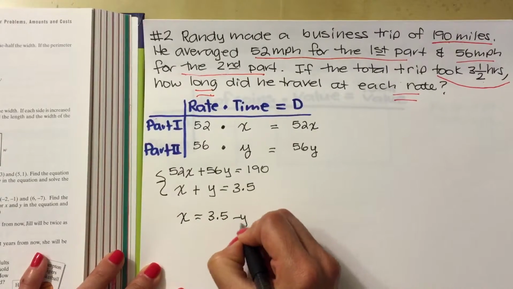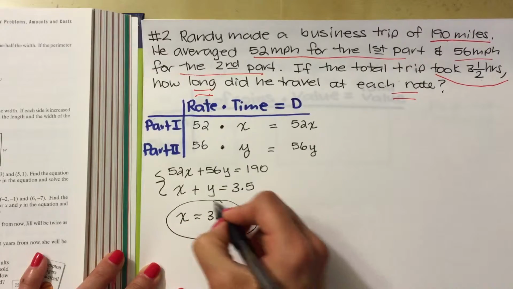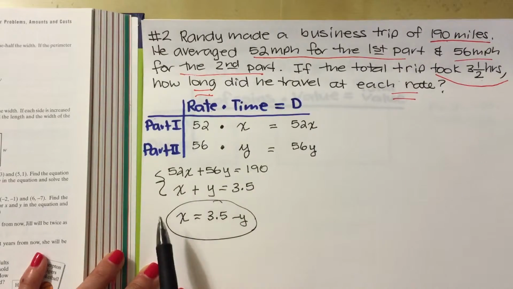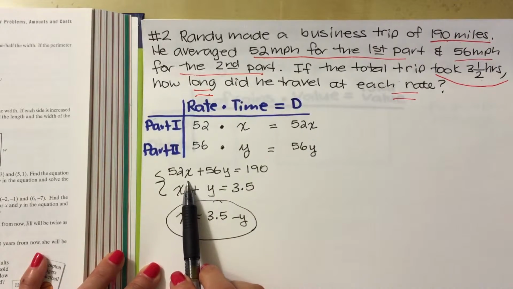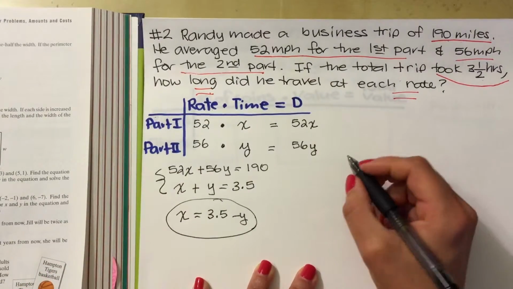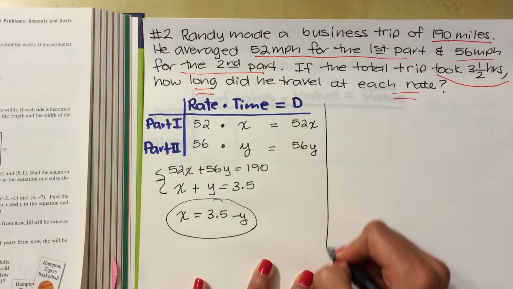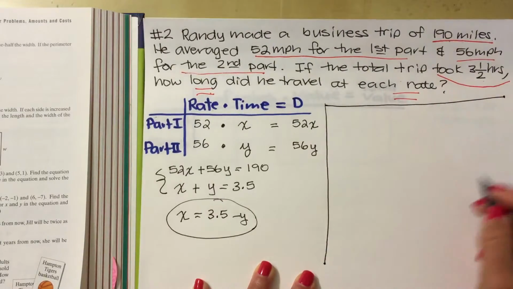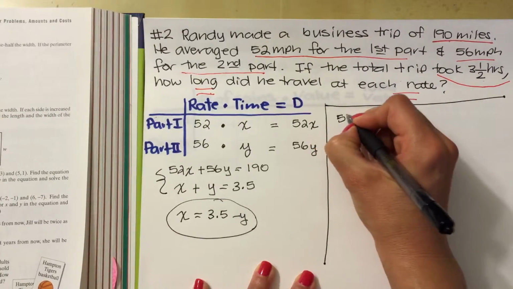3.5 minus y. I'm going to take this and we're going to substitute it into the first equation for x. So if I do that, we're going to get 52.